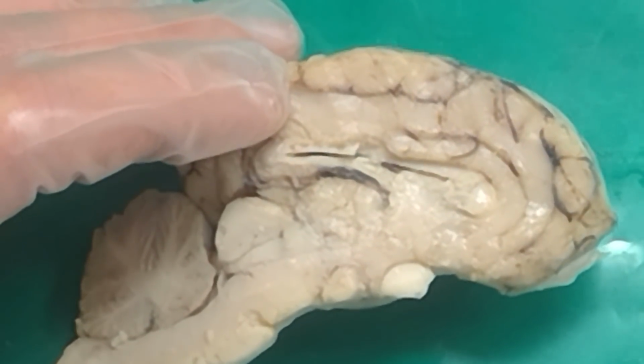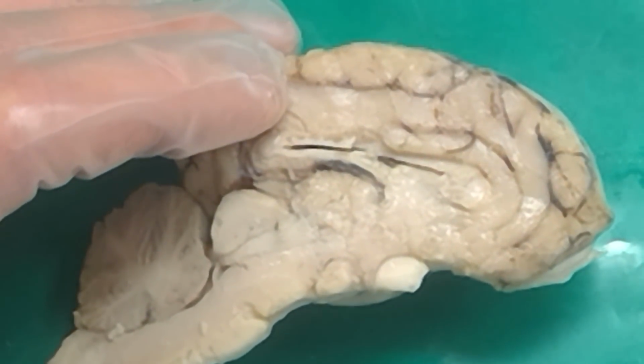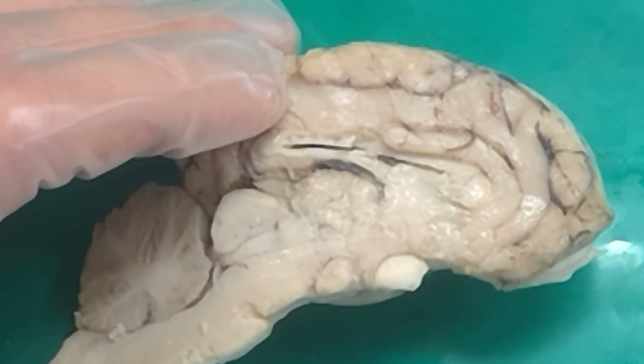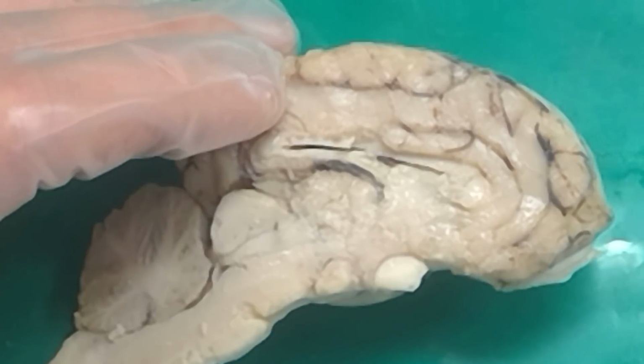Yes. Question? Yeah. Did you say anything about like the center of the thalamus? Yes. What is that? The massa intermedia. Massa intermedia.